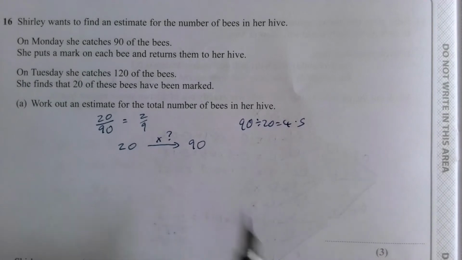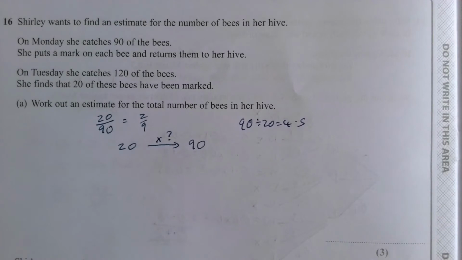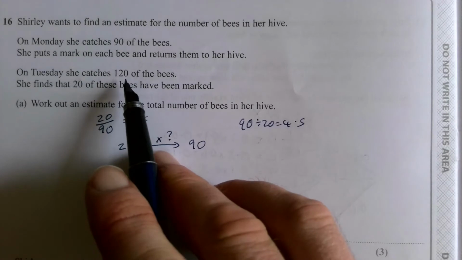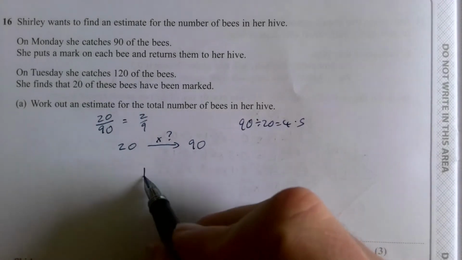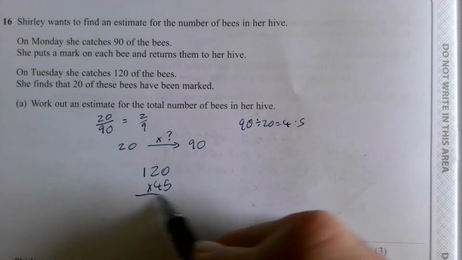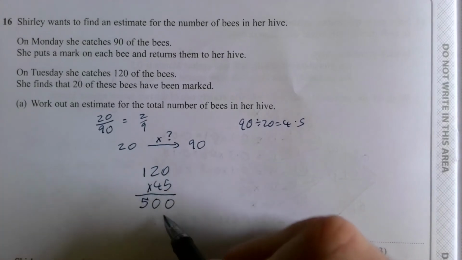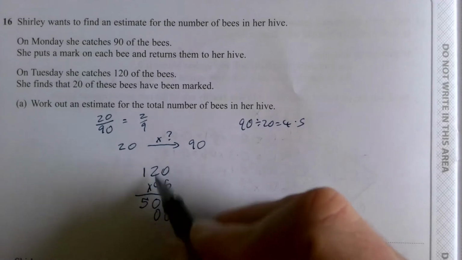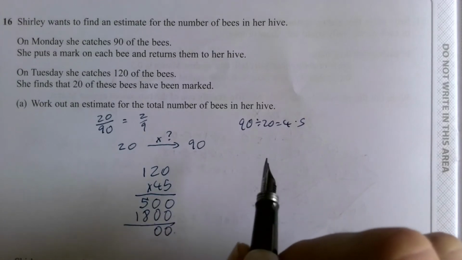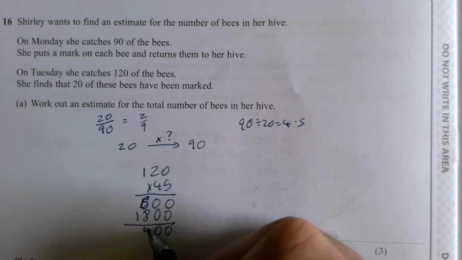So if these are proportional, these bees that have been marked to the total number of bees that are around, then there must be 4.5 times as many of all of those bees. So I'm going to do 120 times 4.5. So 5, 10, 5, 4 times 0, 4 times 2 is 8, and 1. So that would give me, oh, 10 plus the 1 there gets us 6, doesn't it? 14.